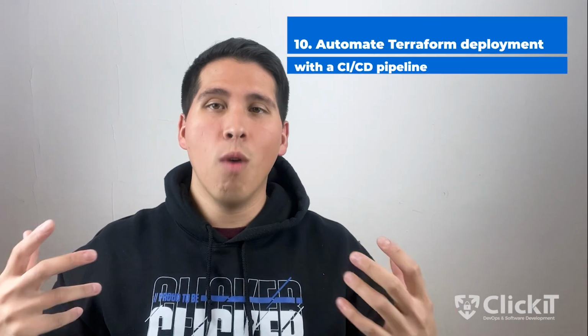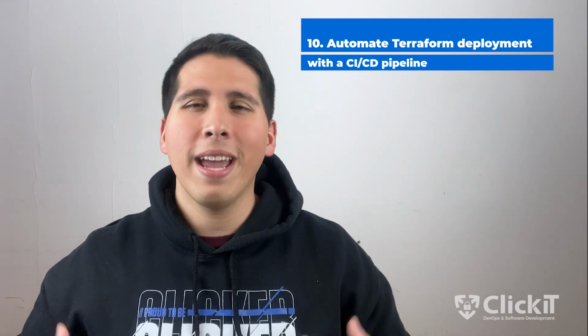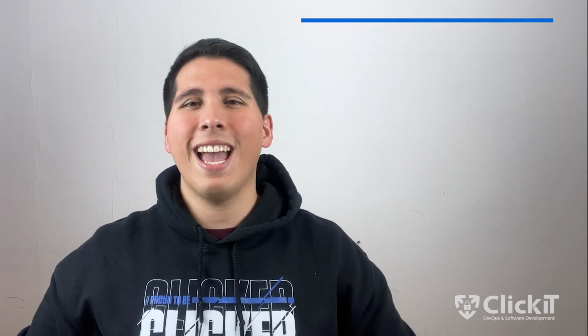So for the final and I would say the most important tip, automate Terraform deployments with CI/CD pipelines. As a final and in my opinion the most important recommendation, it's to automate Terraform deployments with CI/CD pipelines. Terraform already automates a number of operations on its own.